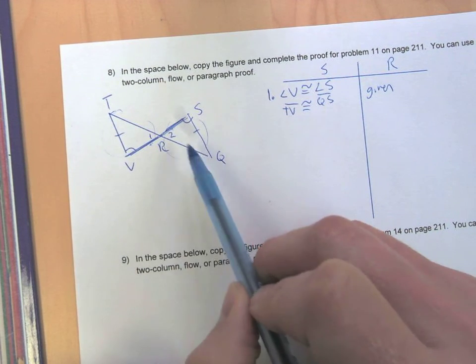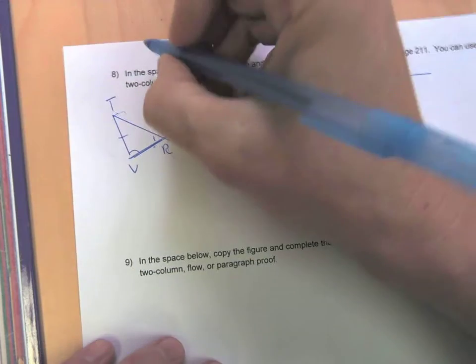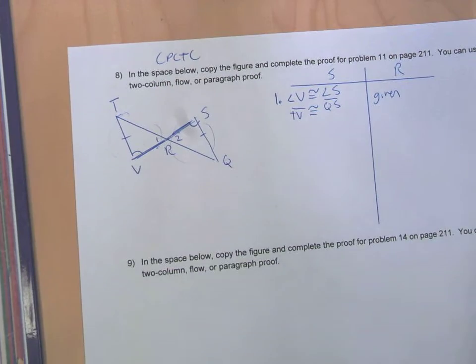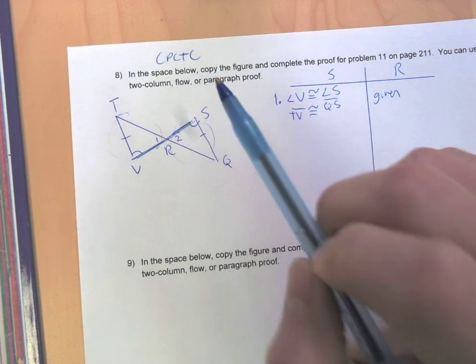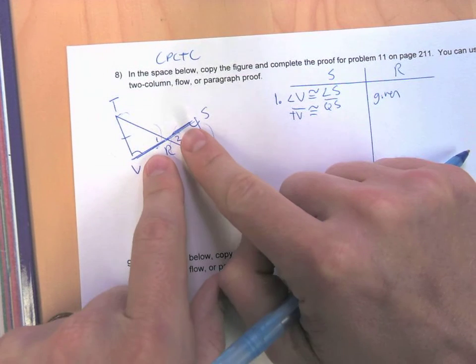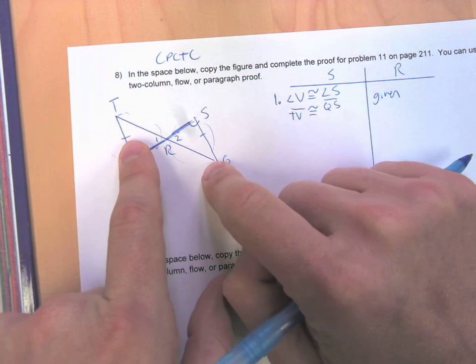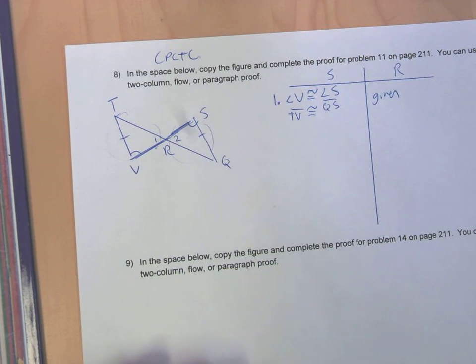And this angle will have to be congruent to this angle, and so on. So that idea that we talked about, CPCTC, is what we're going to need to use here. The corresponding parts of congruent triangles are congruent. So again, if I want to show VR is congruent to SR, I got to start by showing the two triangles are congruent, and then CPCTC gives me all the rest of the pieces.